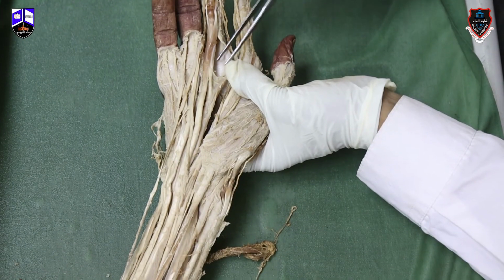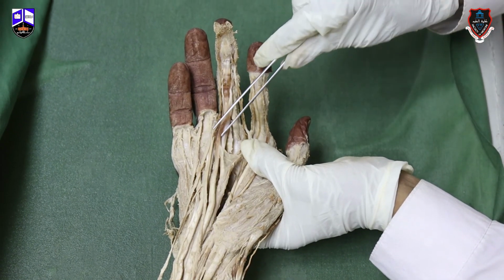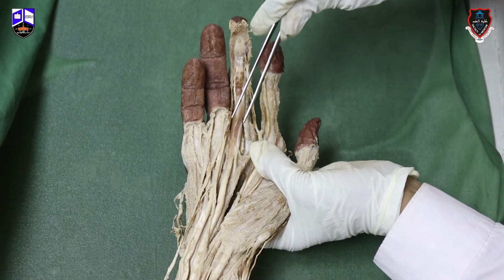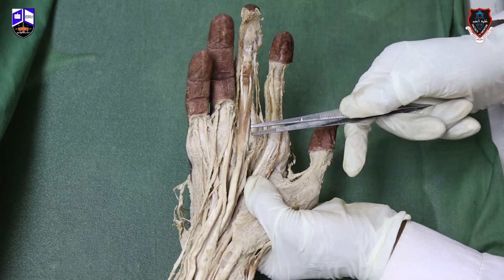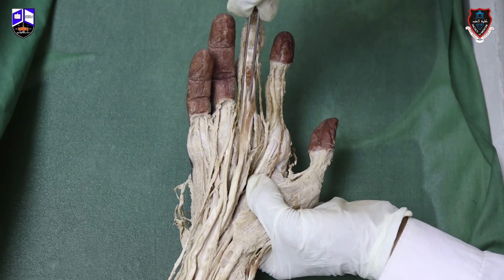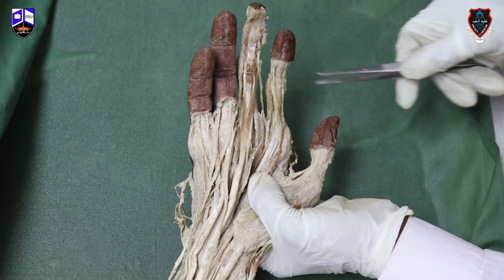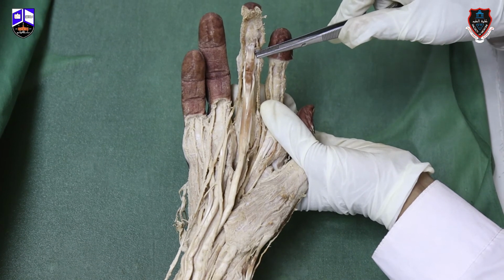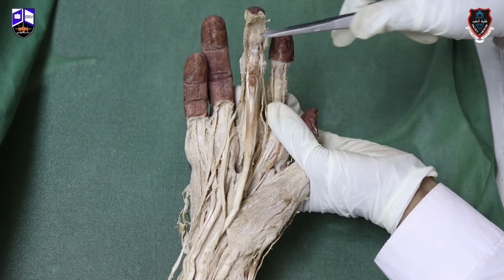Inside the tunnel, we find the 2 tendons of the flexors of the fingers, flexor digitorum superficialis and flexor digitorum profundus. Both of them are enclosed in one synovial sheath. Regarding the arrangement of the tendons, as you can see here, the tendon of the flexor digitorum superficialis separates into two slips, and between them passes the tendon of the flexor digitorum profundus. The two slips of the flexor digitorum superficialis are attached to the base of the middle phalanx, while the tendon of the flexor digitorum profundus is attached to the base of the distal phalanx.